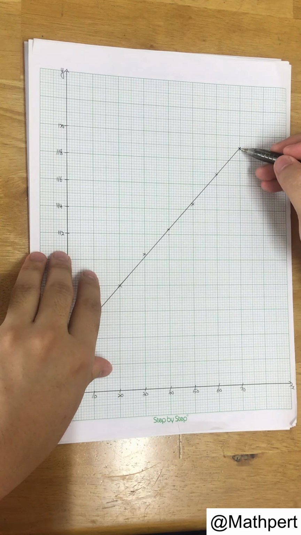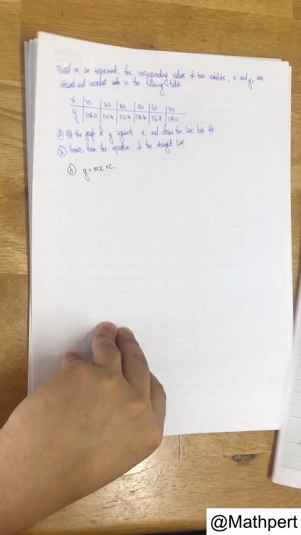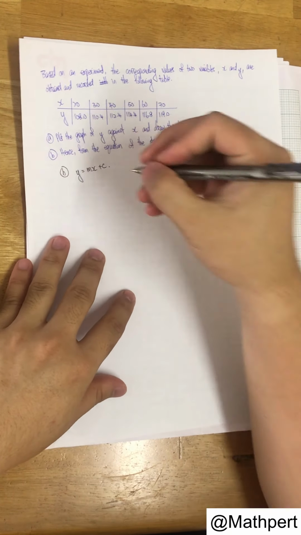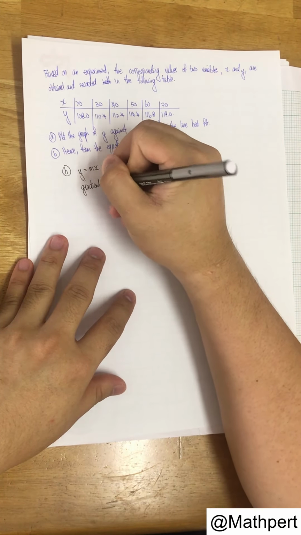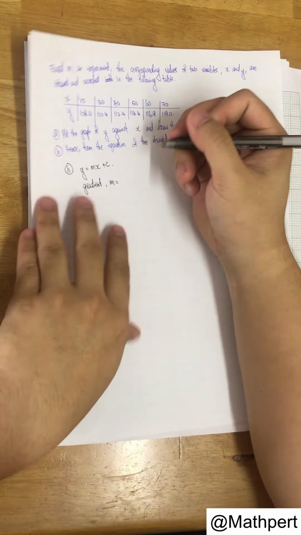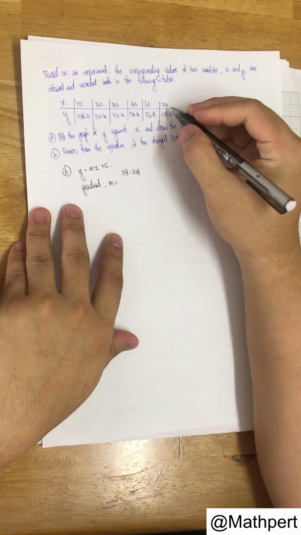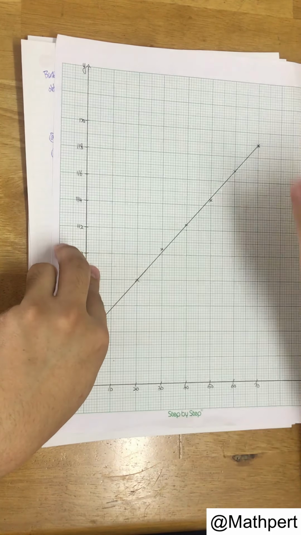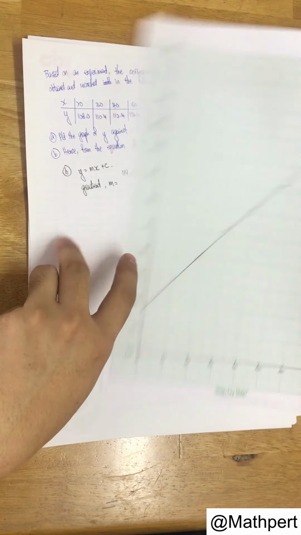We use this point and this point, which is 20 and 70, because these 2 points also lie on the straight line.